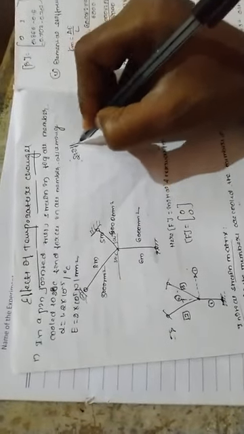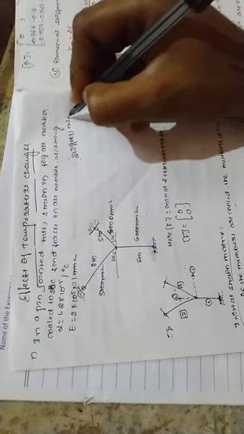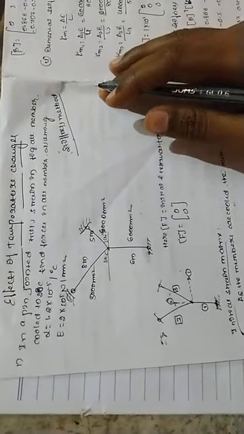Hello guys, myself Rajesh. Today we have to discuss the effect of temperature changes in the stiffness method. Consider the simple problem of trusses.